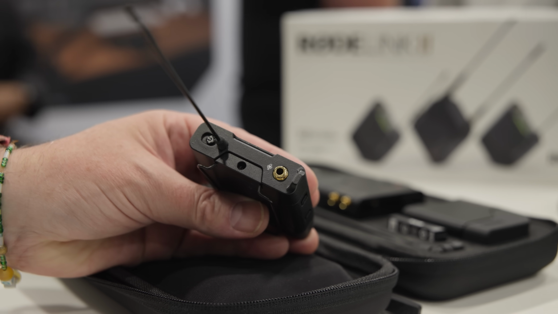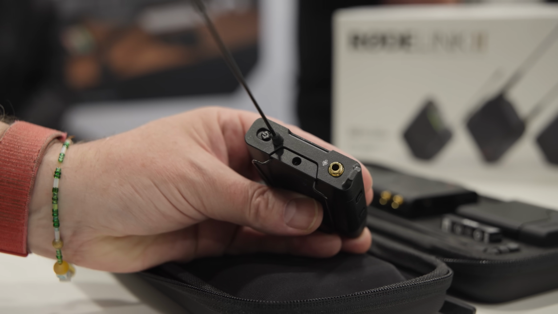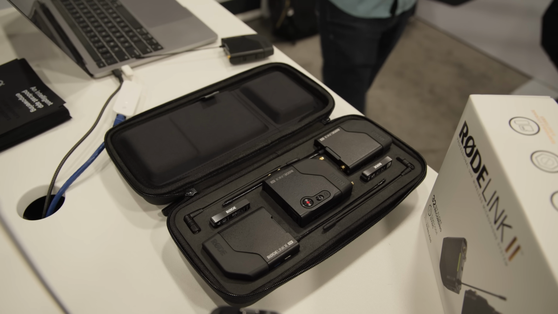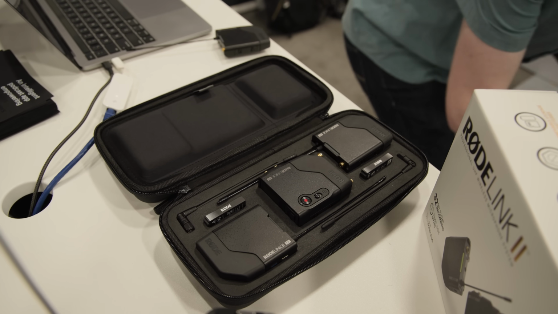The radio is capable of broadcasting all the way from 470 megahertz up to 616 megahertz, and you just put in whatever region you're operating in, and the radio will adjust to the frequencies that are allowed by the governing body in that region. You can also control the system via the RØDE Central app, which actually can give you full manual control over the RF environment if you wish. So perfect for location sound mixers who want to get more granular and really have control over the way that they're broadcasting via the system.